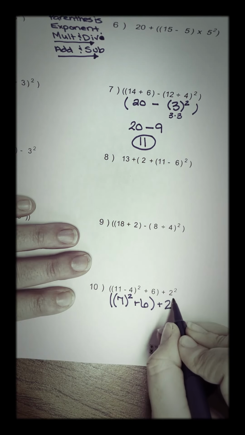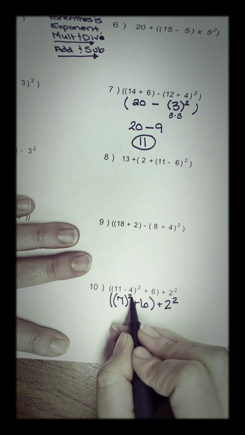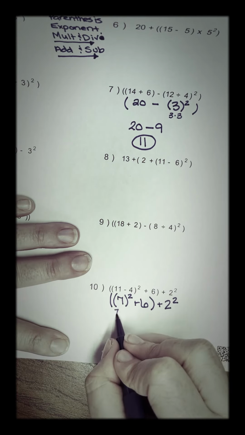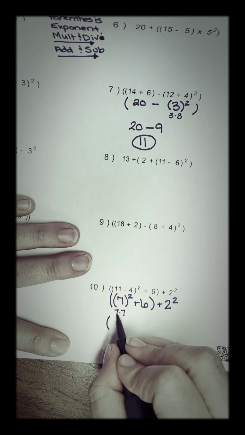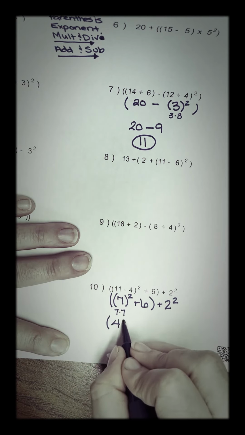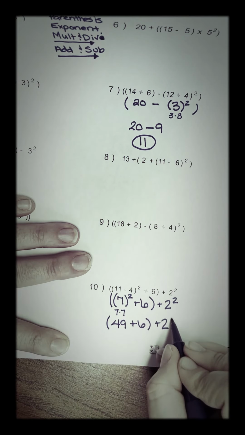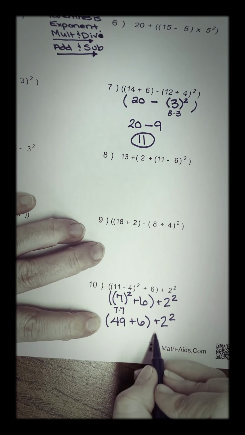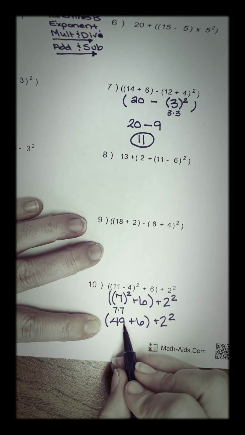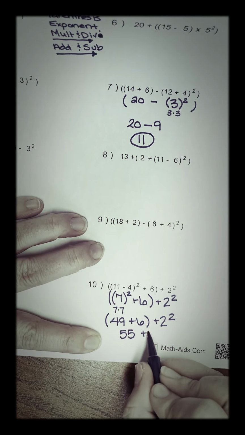plus 2 squared. All right, so now I'm gonna do inside my parentheses this 7 squared. So 7 squared means I'm gonna do 7 times 7. So I have in parentheses now 7 times 7, which is 49, plus 6, plus 2 squared. All right, 49 plus 6 is in parentheses, so that's my next step. So 49 plus 6, I get 55 plus 2 squared.